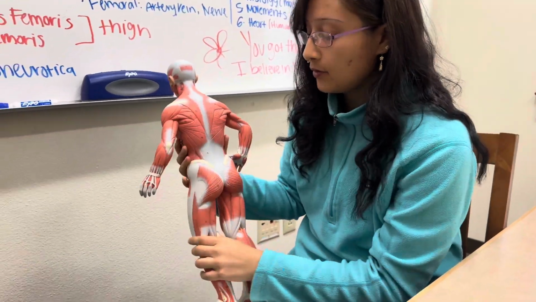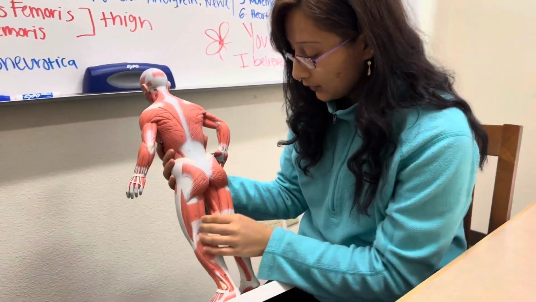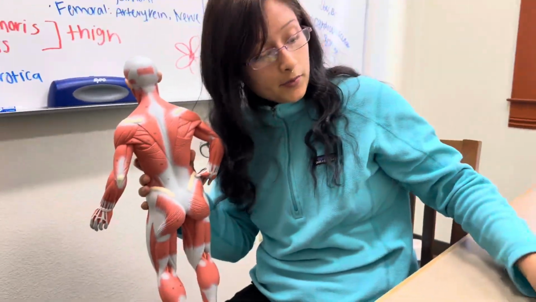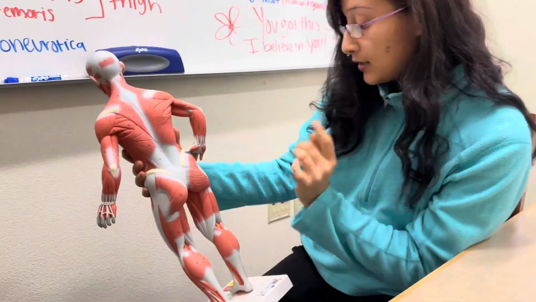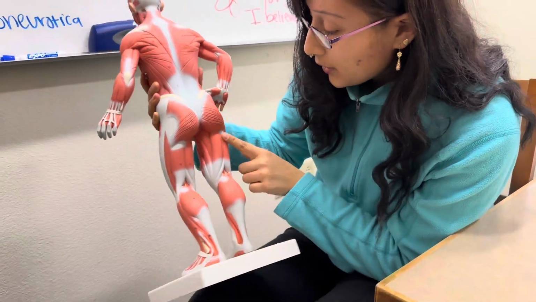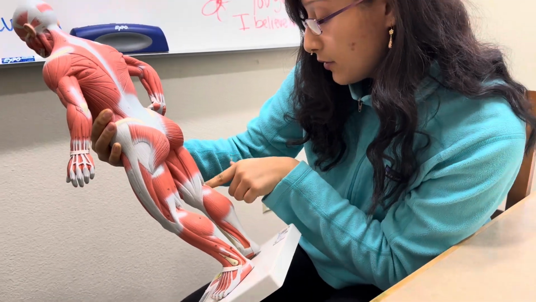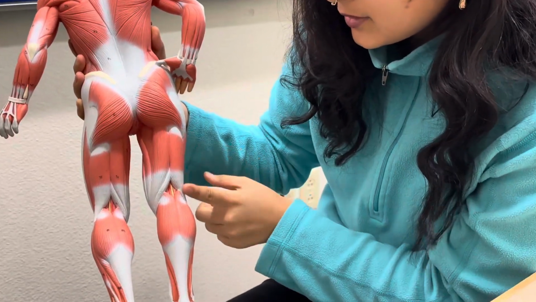So the hamstrings are made up of three muscles, which are the biceps femoris, the semitendinosus, and semimembranosus. First we're starting off with the biceps femoris. This muscle right here, this is the lateral, yeah. This muscle right here is the biceps femoris.